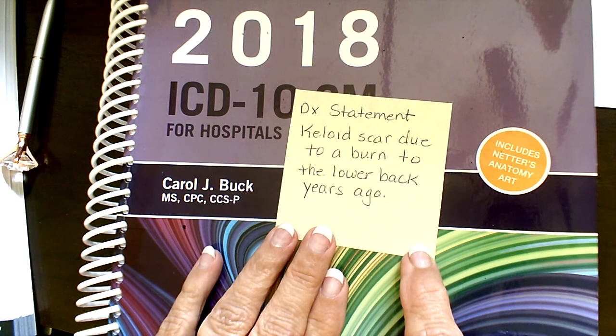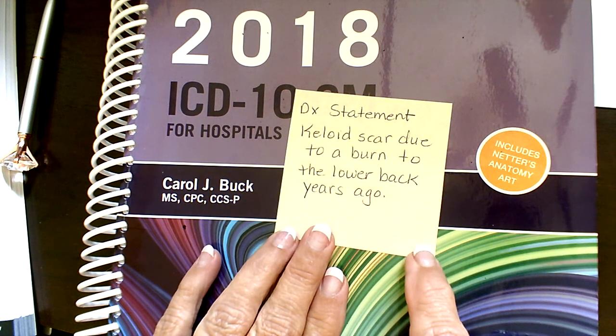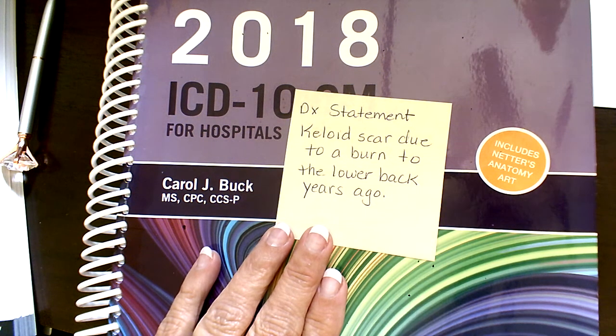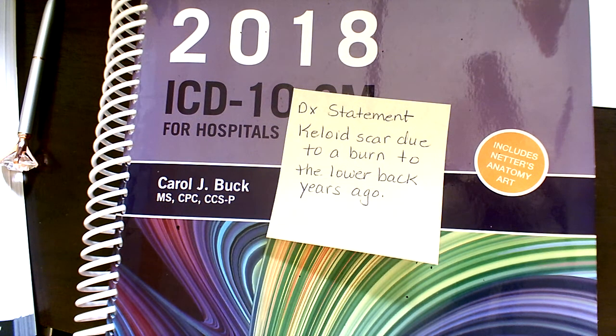So the first thing we're going to want to ask ourselves is, what is the residual condition? A late effect is the residual condition or the condition produced. So you can think of a residual condition as a condition that has been produced.